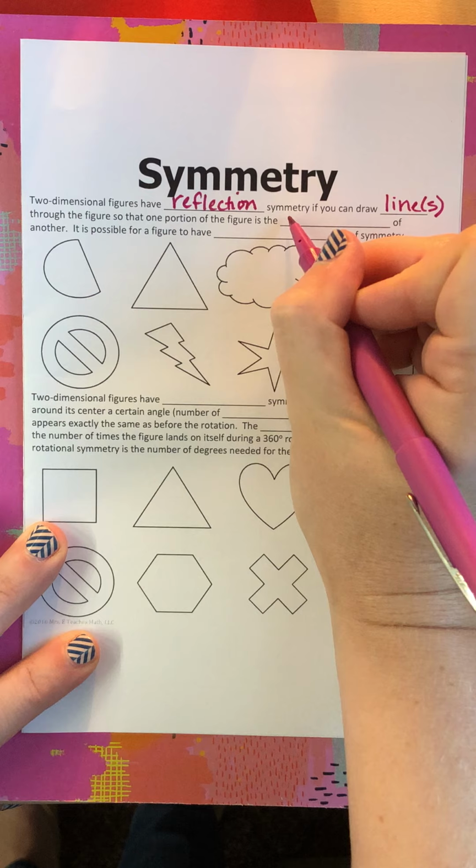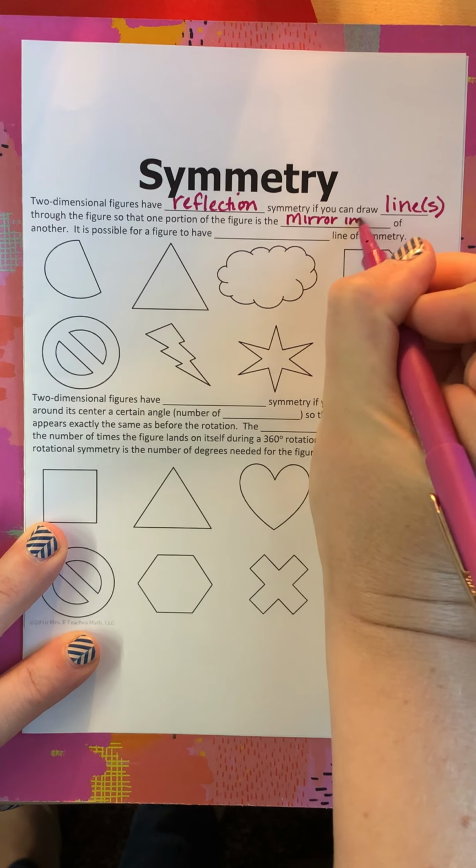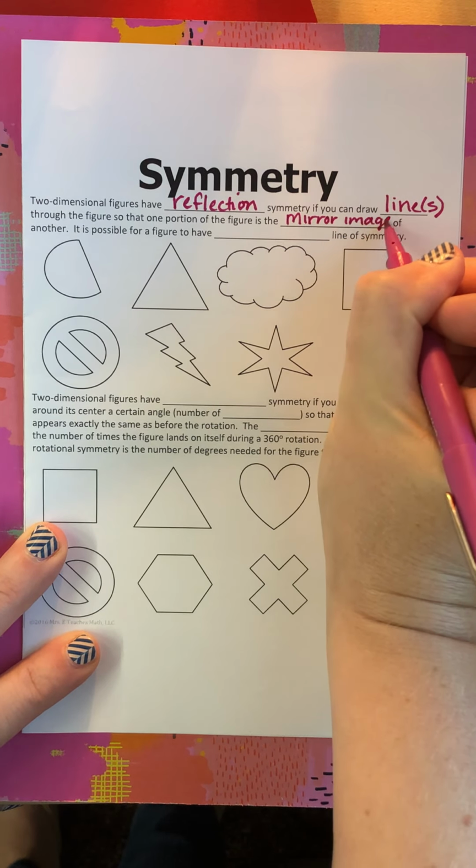One of them you are very familiar with. The first one is line symmetry. So two-dimensional figures have reflection or line symmetry. We're going to go ahead and write reflection. If you can draw lines, it could be one, it could be more, through the figure so that one portion of the figure is the mirror image of another. It is possible for a figure to have more than one line of symmetry.